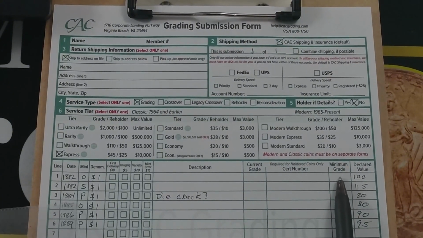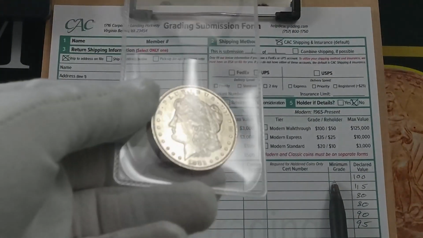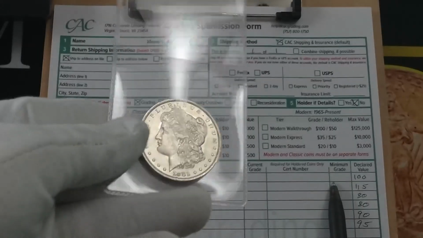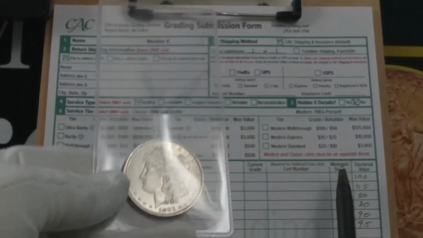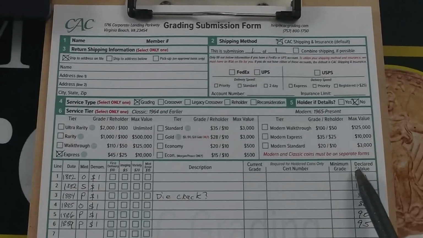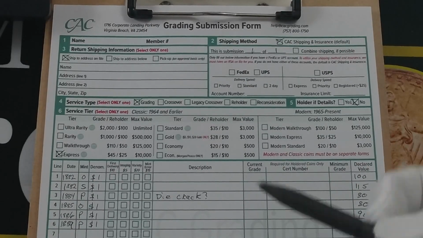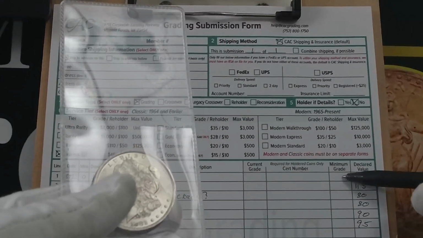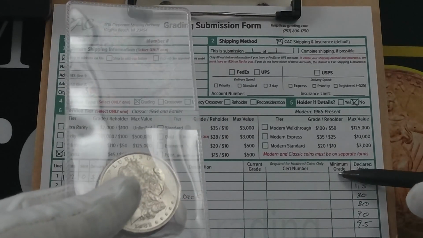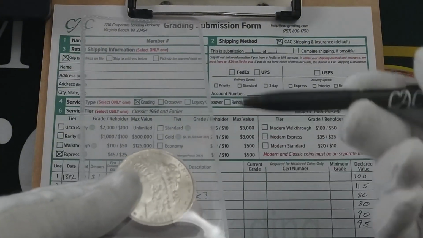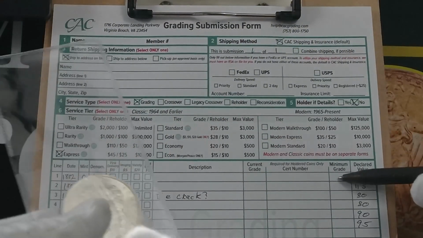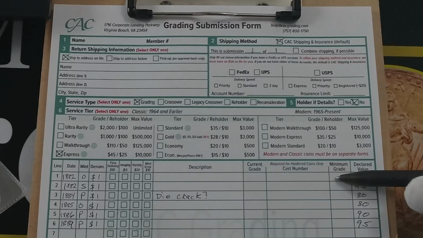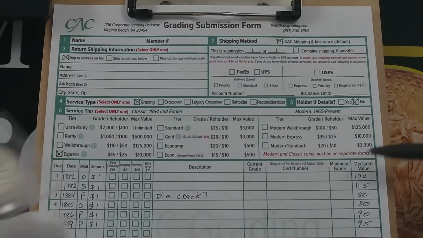Minimum grade. If I say I do not want you to encapsulate this coin unless it grades, let's say, Mint State 63, I can put a 63 here. If they grade this coin in Mint State 62, they will not encapsulate it because it does not meet the minimum grade. If it hits a 63, 64, or anything above that, that's fine. It beats your minimum grade and it will be encapsulated.